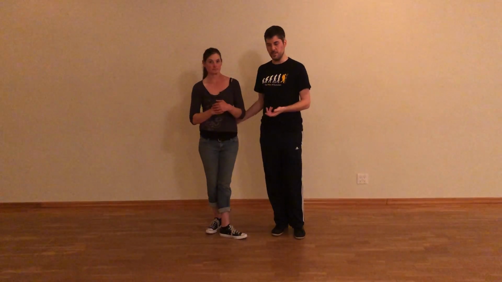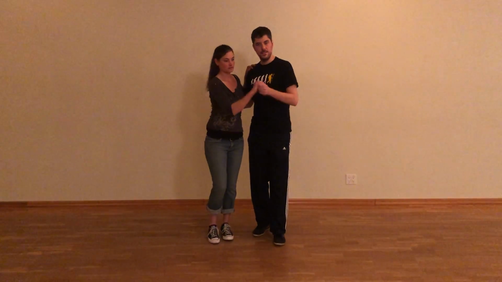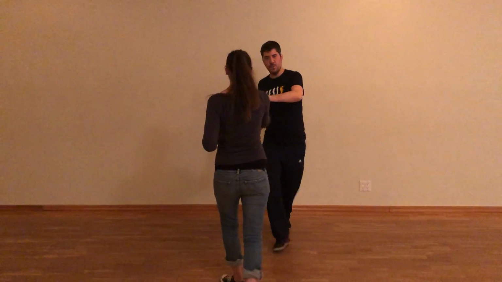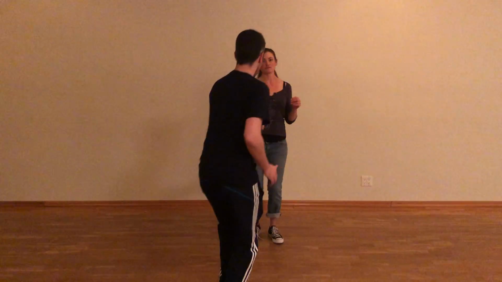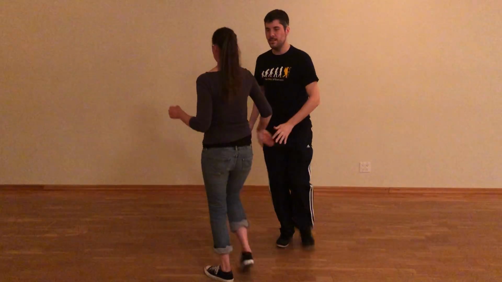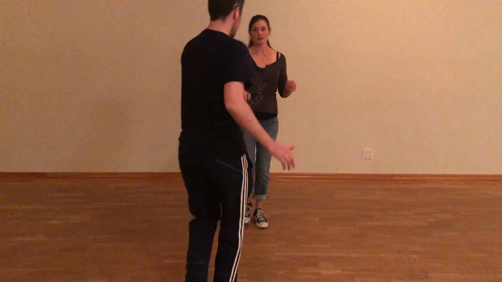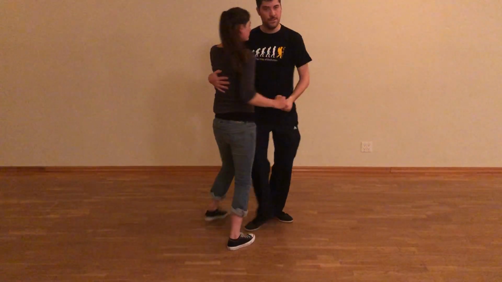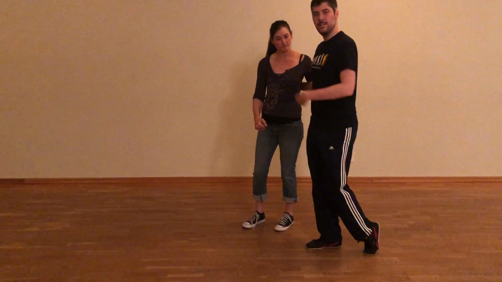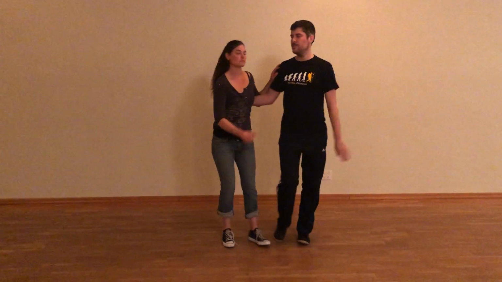So what we did was a tuck turn, 1, 2, 3, 4, 5, and 6. Follow underarm, lead underarm, 1, 2, 3, 4, 5, and 6. Pass by, 3, 4, 5, and 6, and circle, 8 count, 5, 6, 7, 8. This one is again the one of the next section of the song.